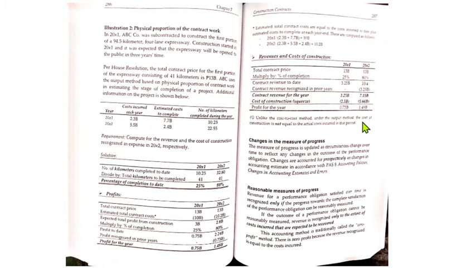So what's the answer? So problem na to, illustration number 2. The revenue and cost of construction recognized as expense in 20x2. Ang revenue for 20x2 is, compute for the revenue. The answer is 7.15 billion for 20x2 and the cost of construction recognized as expense in 20x2 is 5.66 billion. Yung naka-bold na items dito kasi 20x2 lang yung tinatanong.